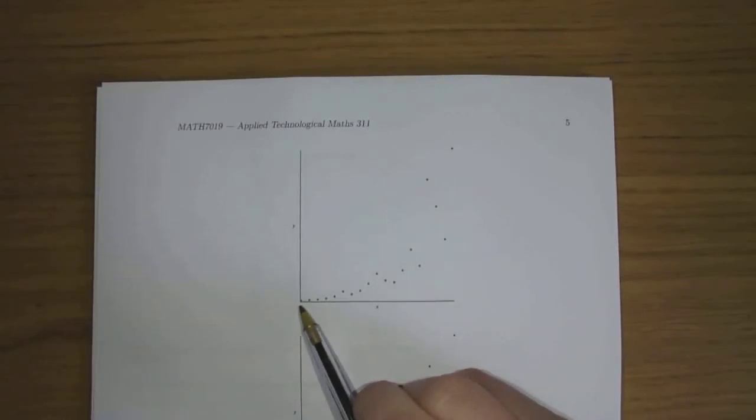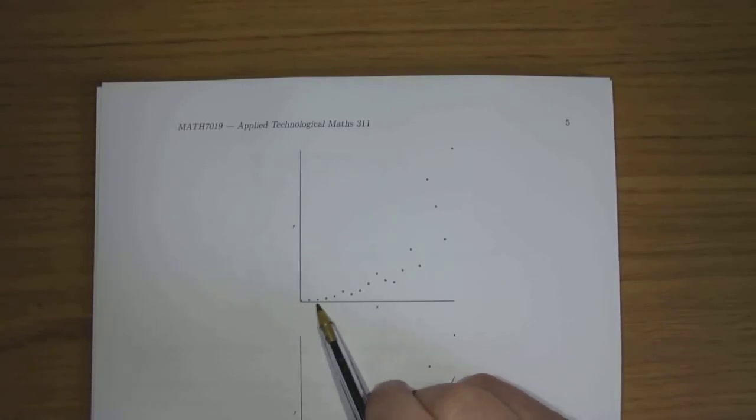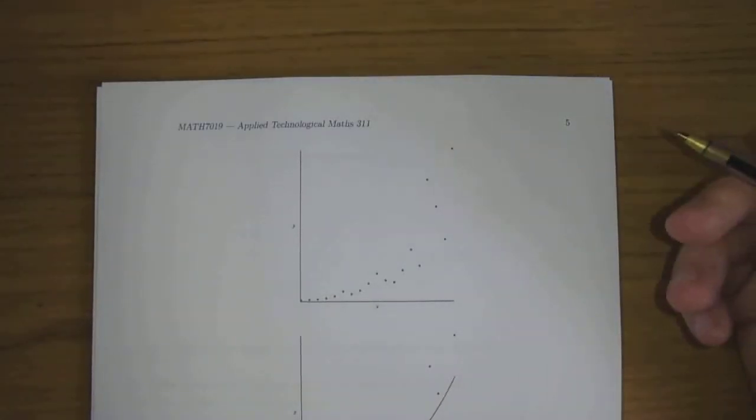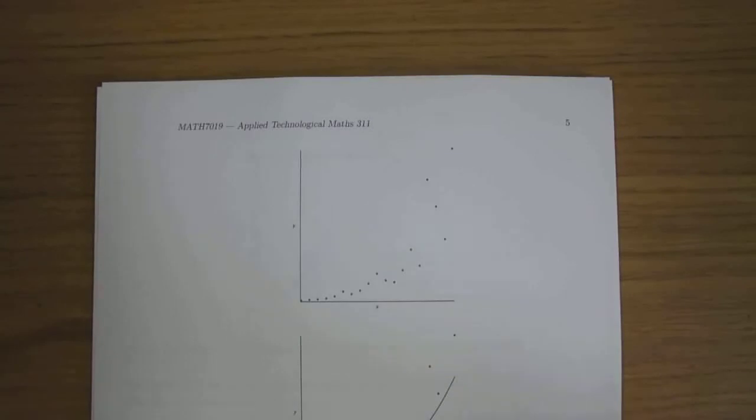This 0 obviously doesn't make sense there, so maybe this is 50 centimeters, 1 meter, 1.5, 2, 2.5, 3, 3.5, 4. You get the idea. You produce the beam of that length, you put a particular load on it, and maybe y is the maximum deflection, something like that.